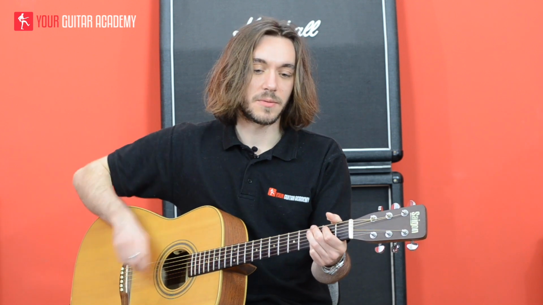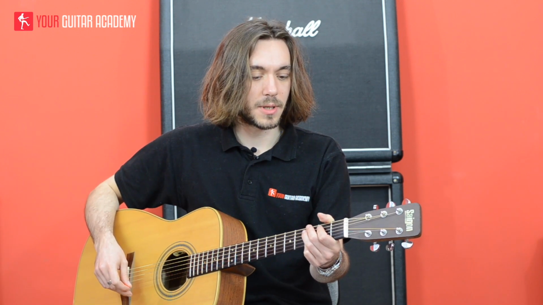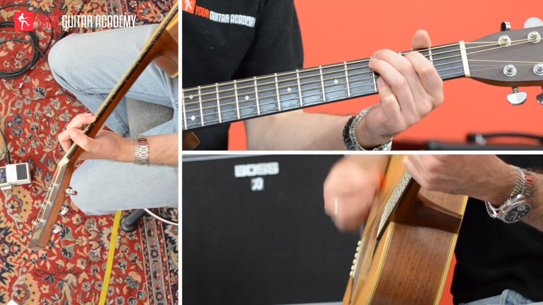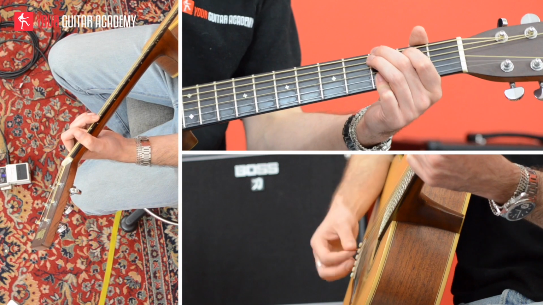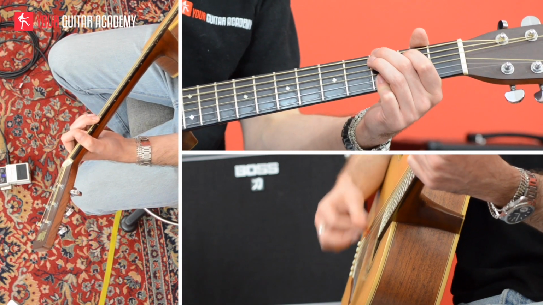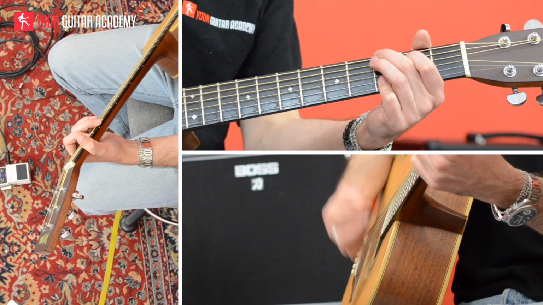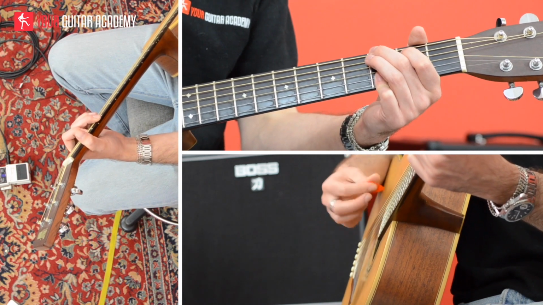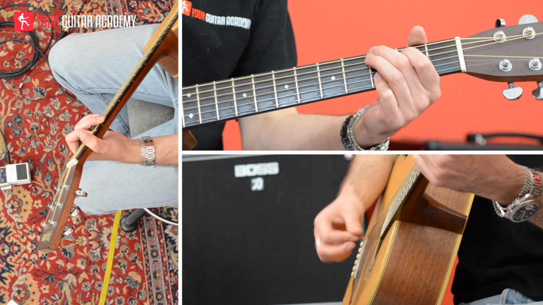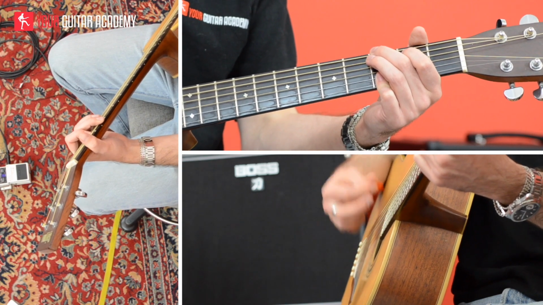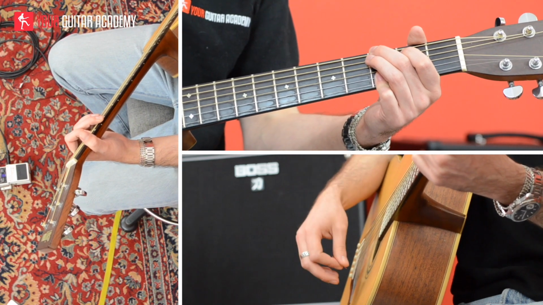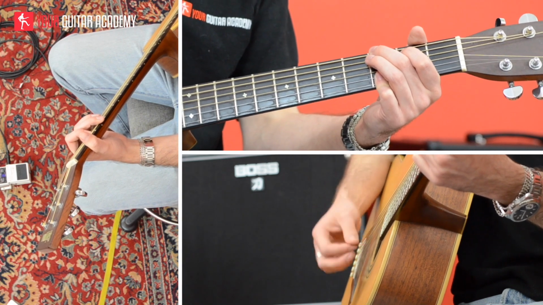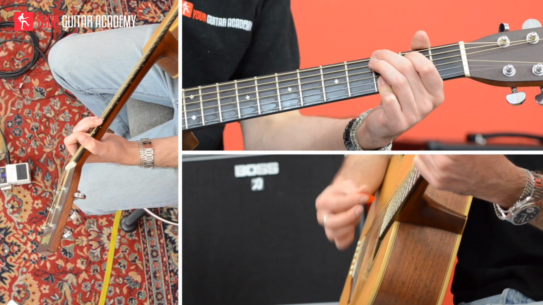The strumming pattern I would go for is, if I start from G major, 1 and 2 and a 3 and 4 and a 1 and 2 and a 3 and 4 and a... So my right hand is doing down, down, down, down, up, all the time. So 4 beats would be down, down, down, down, up.